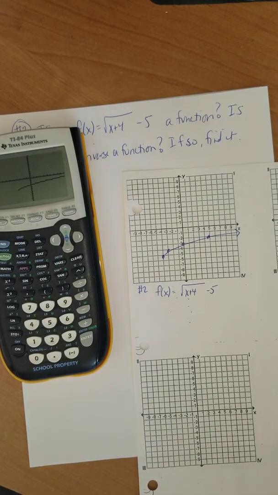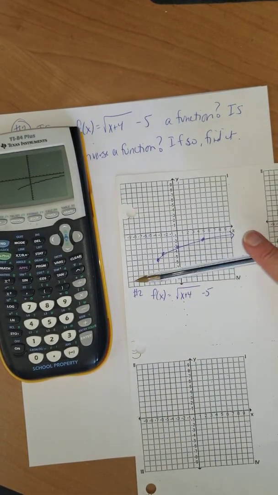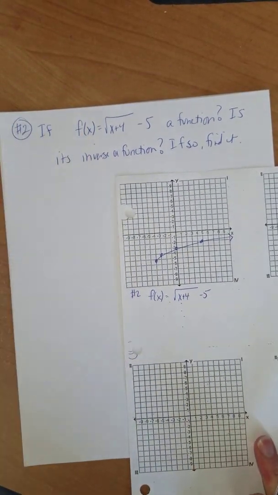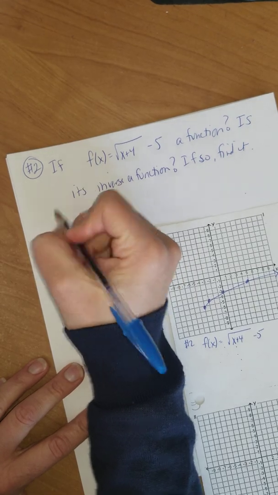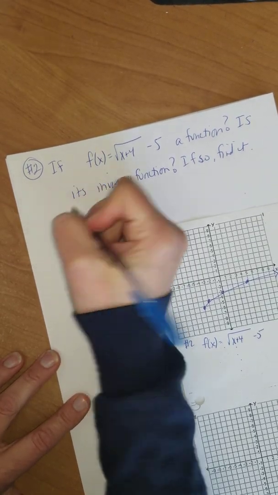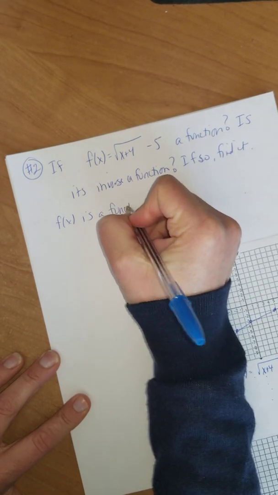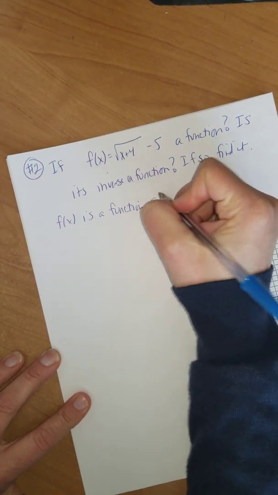Then, the next thing is, does it pass the horizontal line test? Yes, that means that its inverse is also a function. So, is it a function? F of x is a function, since it passes the vertical line test.